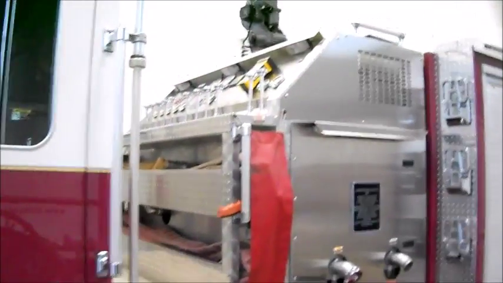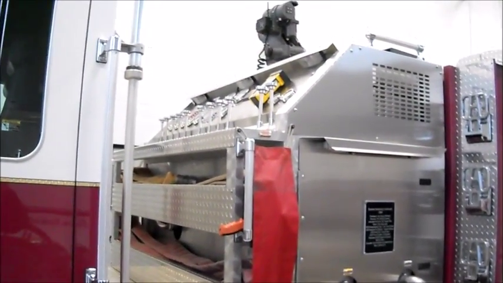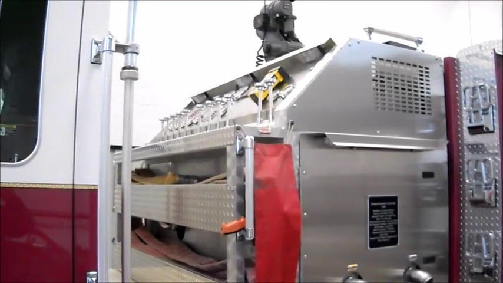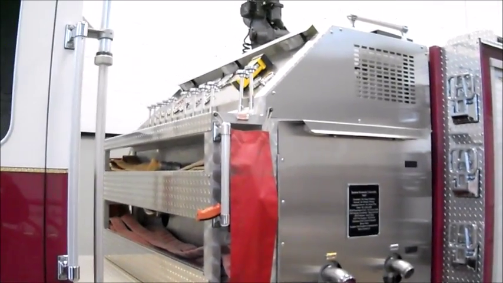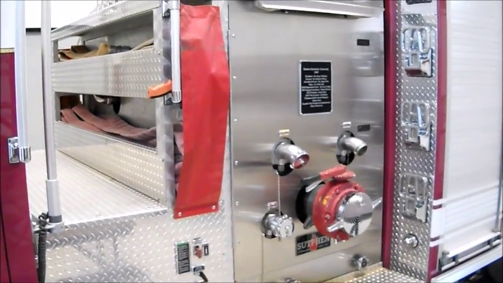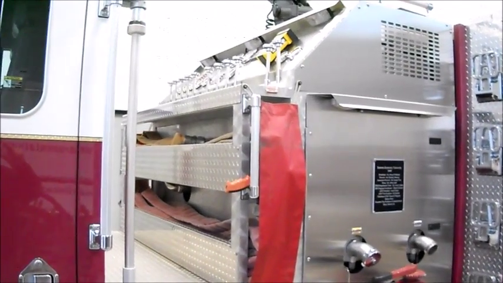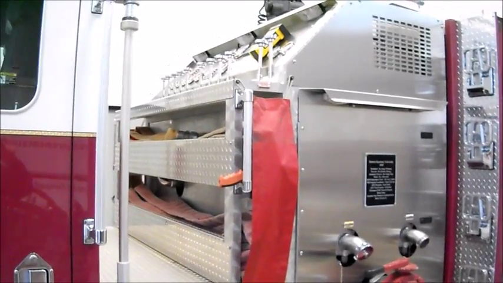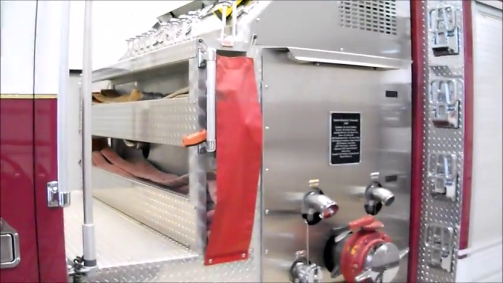Many would look at this pump panel and say, why would they put all that weight up top? Well, actually, the actual pump is down here, low on the frame behind that silver panel. Up there is just the controls to control the pump. There is not much weight up there, so it doesn't make the vehicle top heavy.